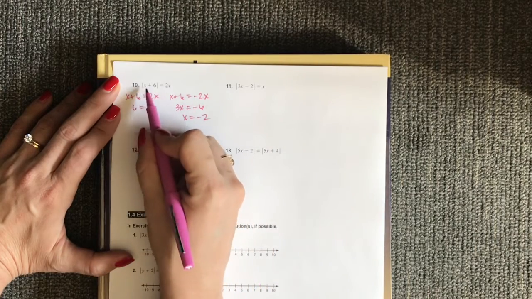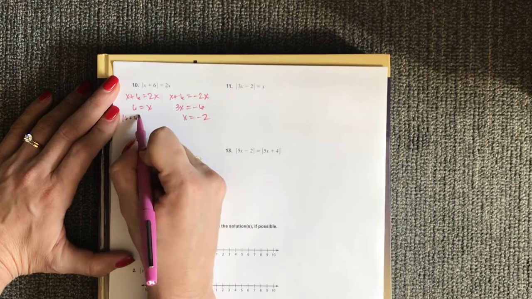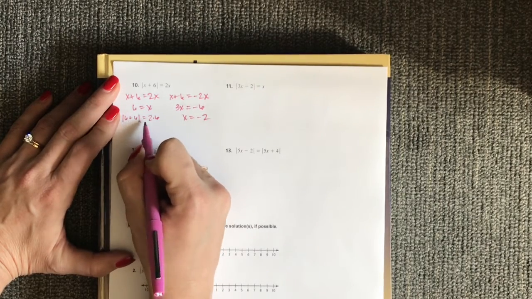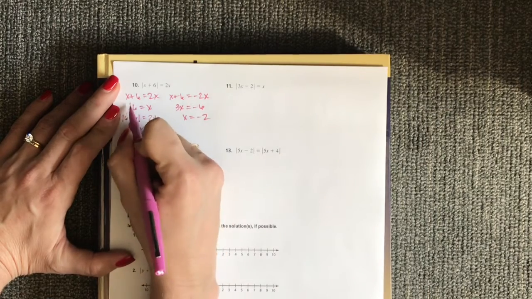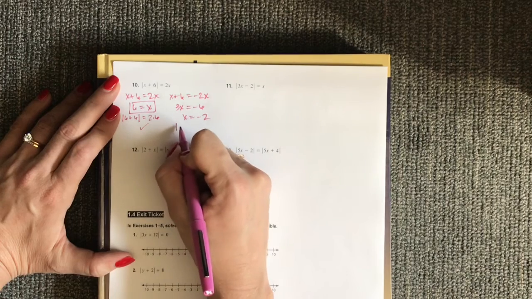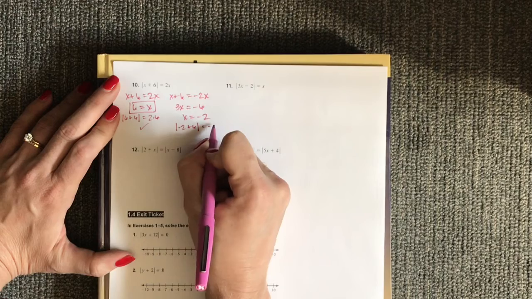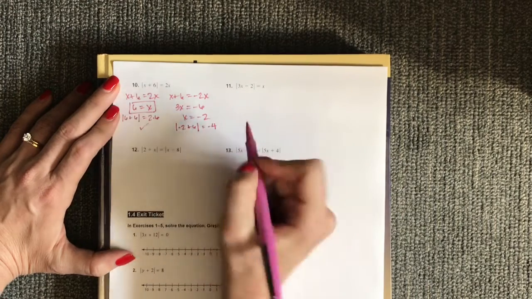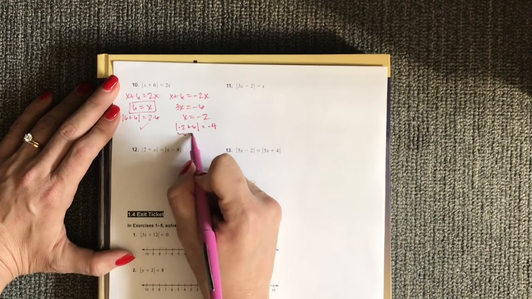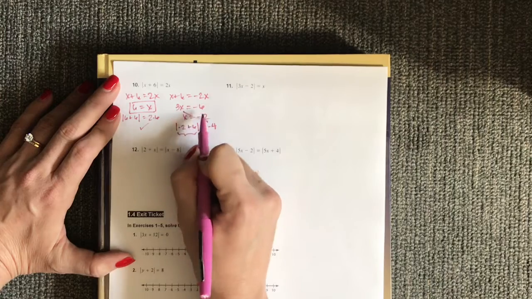So if I plug in 6, then I would have absolute value of 6 plus 6 equals 2 times 6, which is absolute value of 12 equals 12. That's true. So we keep that one for sure. If I plug in negative 2, I get absolute value of negative 2 plus 6 equals negative 4, because it'd be 2 times negative 2. Well, that is not true. Absolute value of 4 is what that would be equal to, positive 4. So that's a goner.